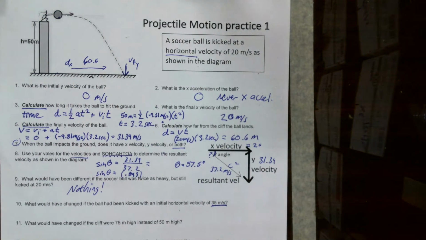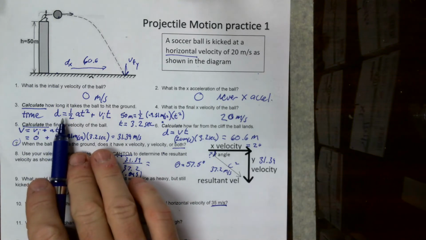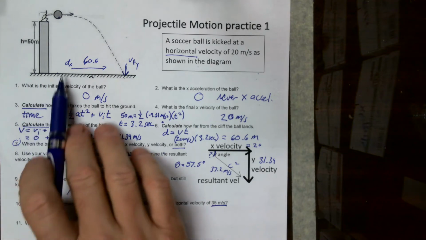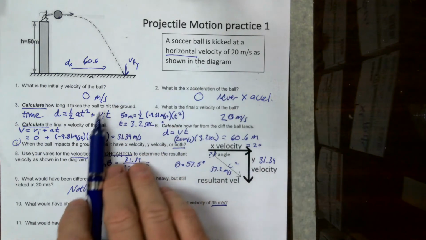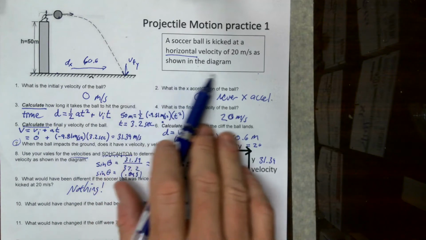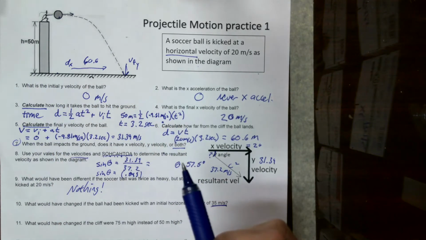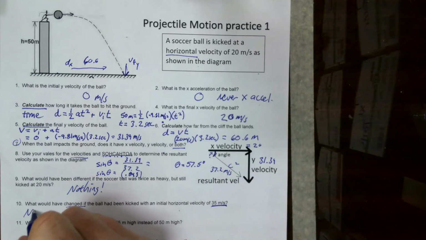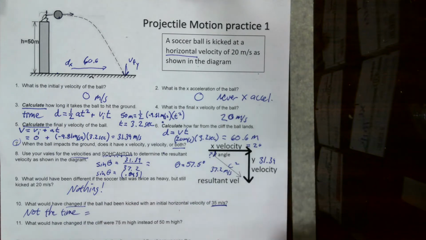Well, what wouldn't have been different? If we go back up to the time formula, notice we were solving for the time in the y dimension. This is an x velocity, which has nothing to do with the y dimension. So therefore, it doesn't matter how fast we kick the ball, it's going to take the same amount of time to hit the ground. So what would have changed? Not the time. It would still equal, what did we find? It would be 3.20 seconds. But something would be different.